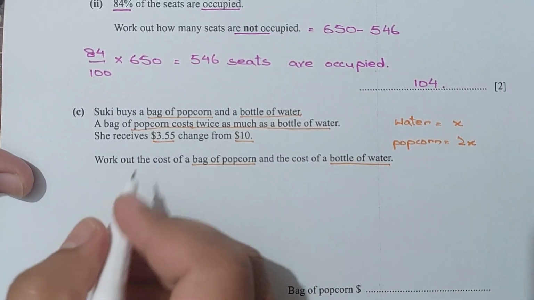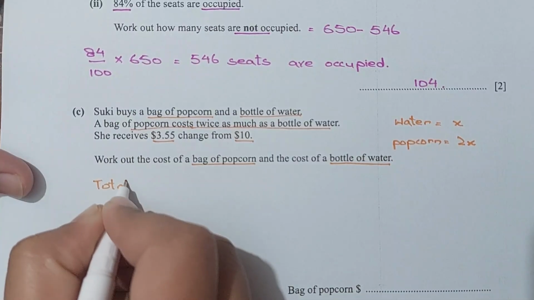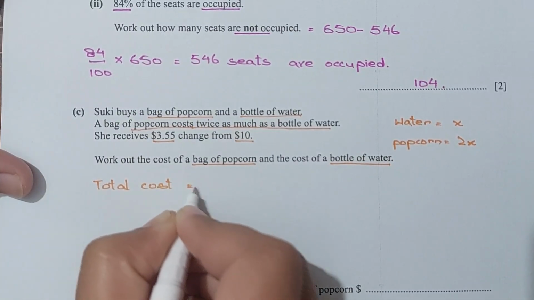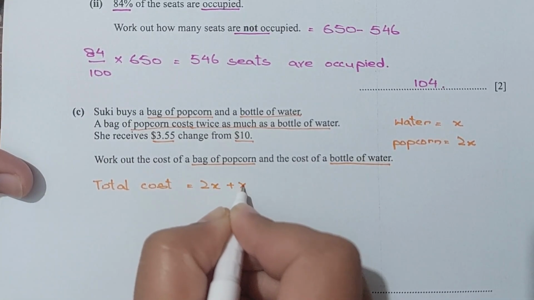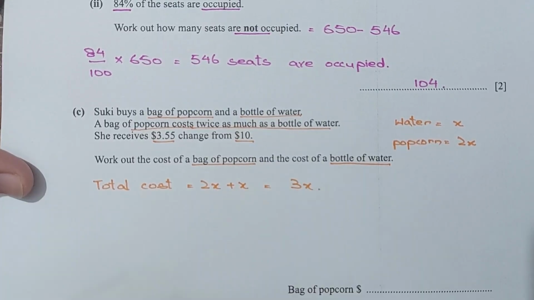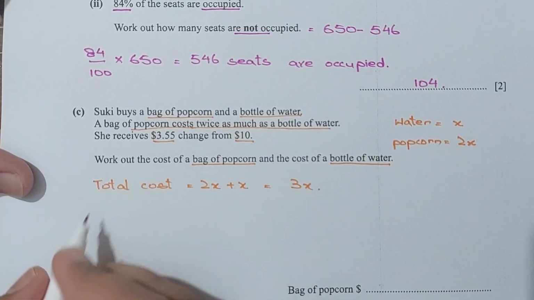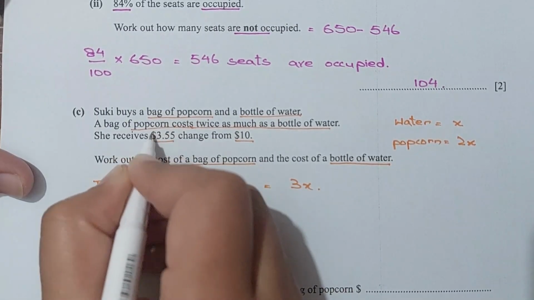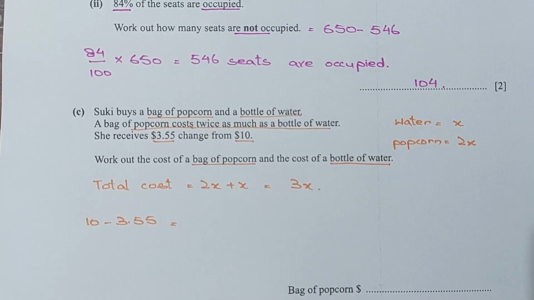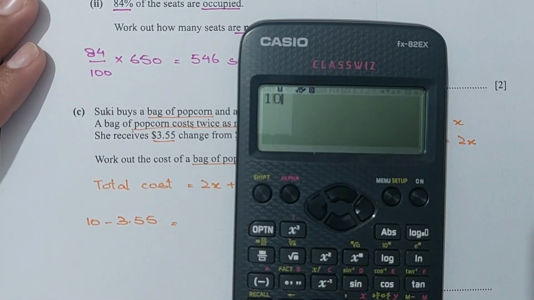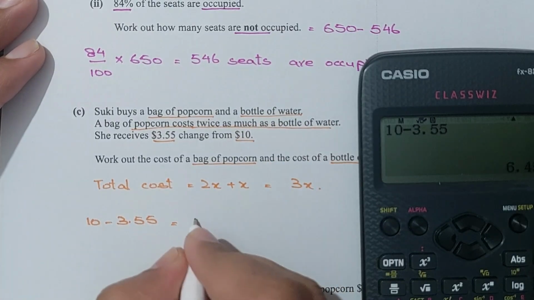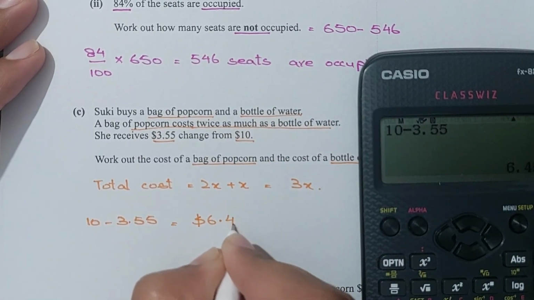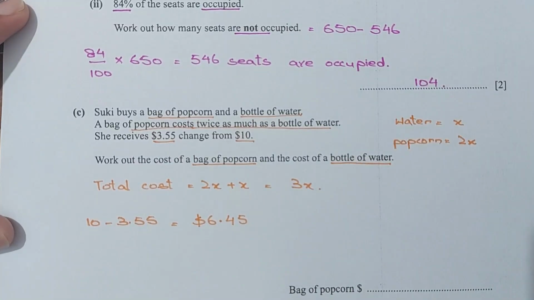So what is the total cost? The total cost is the sum of the bag of popcorn and the bottle of water, which is 3 times X. So from $10 subtract 3.55 because she received this much change after giving 10. So how much is the cost? 10 minus 3.55 is 6.45. So the cost of the bottle of water and the bag of popcorn is $6.45.